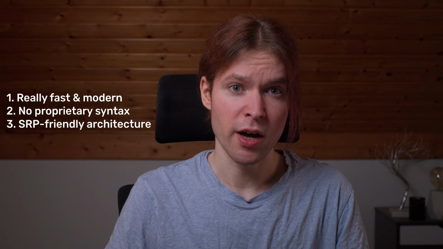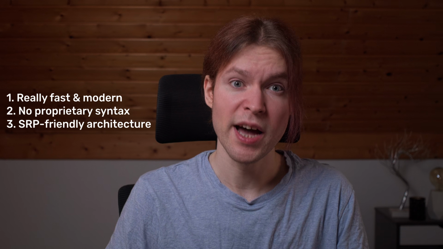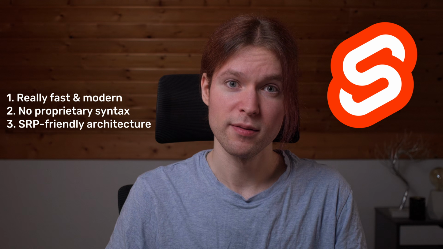Only when I had this list of requirements did I actually start looking at my options. And while more than one framework matches these criteria, for this specific project I chose SvelteKit. Here's why. First of all, Svelte is not really a framework, but more like a compiler. It compiles down to vanilla JavaScript and has no virtual DOM. At runtime, it is nearly as fast as bare handwritten code developed 30 years ago.